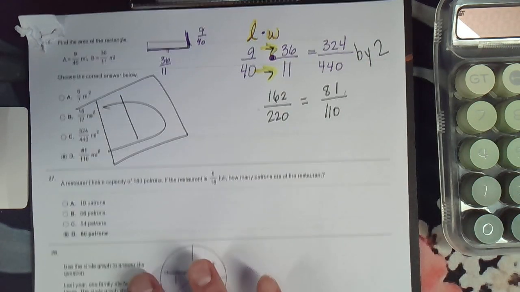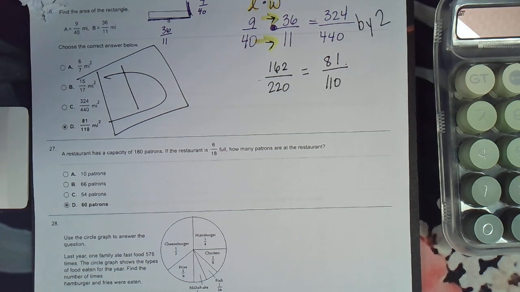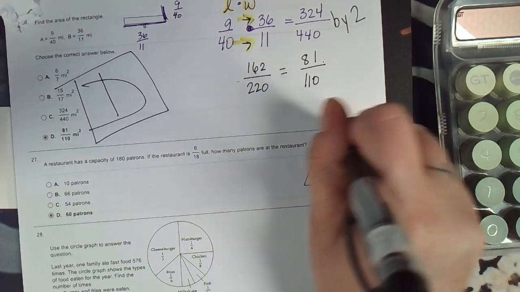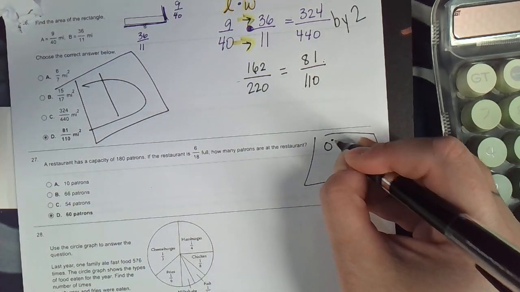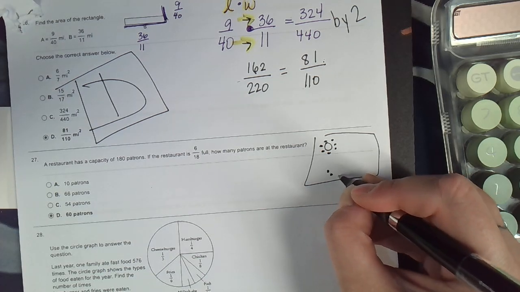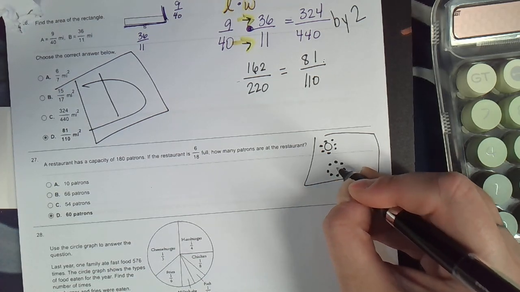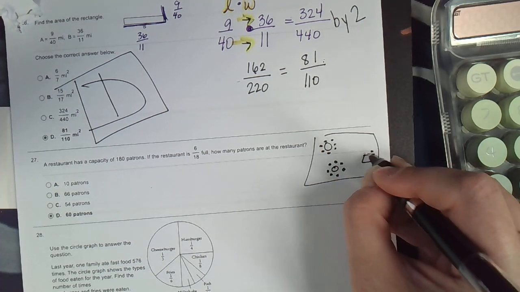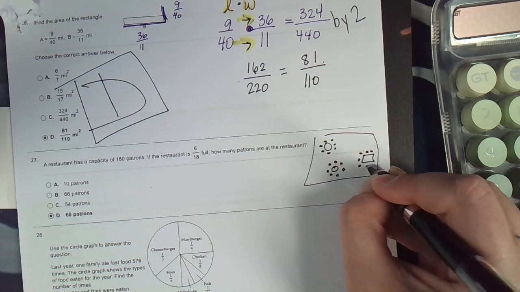Okay, number 27, it says a restaurant has a capacity of 180 patrons. If the restaurant is 6/18 full, how many patrons are at the restaurant? Okay, so we have this restaurant, and there's tables, and there's people all around the tables. Maybe there's a square table, and there's people all around the square table.